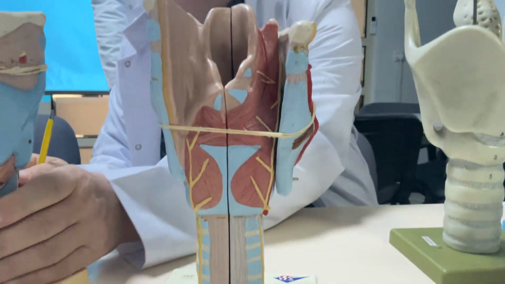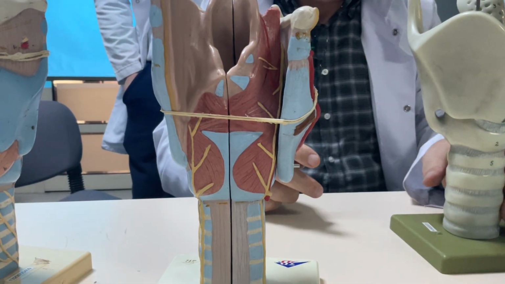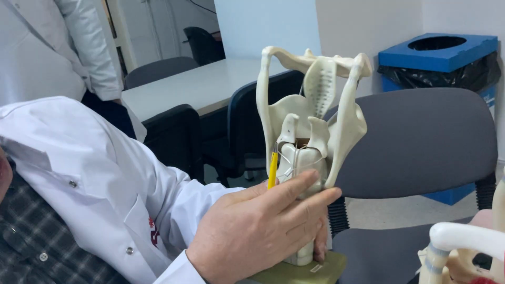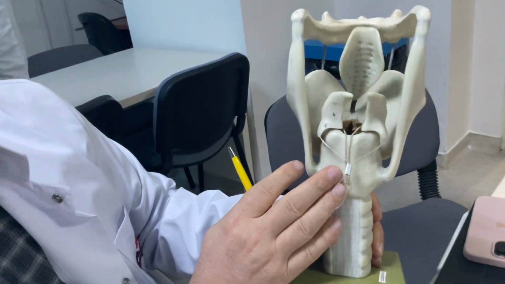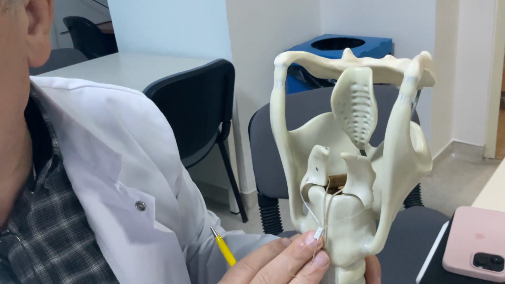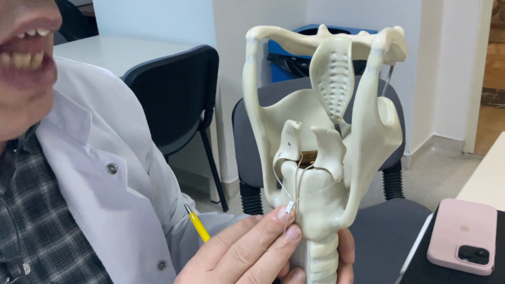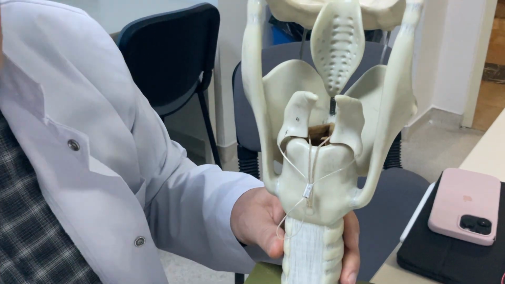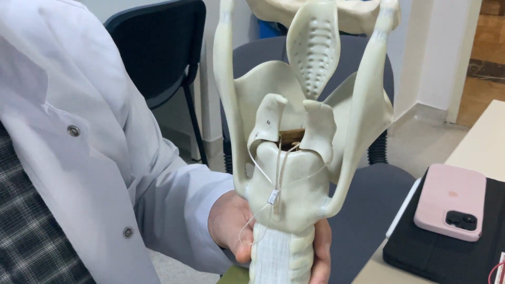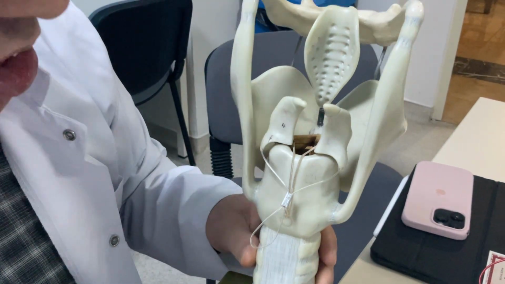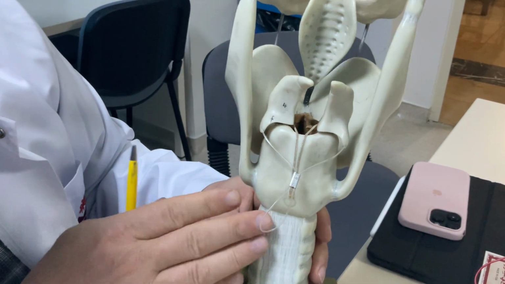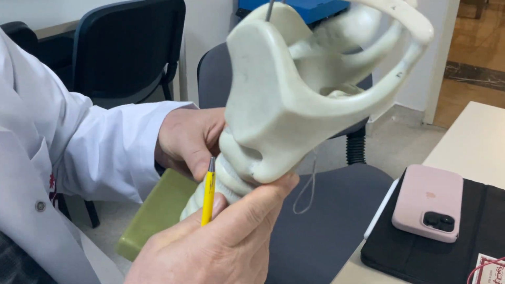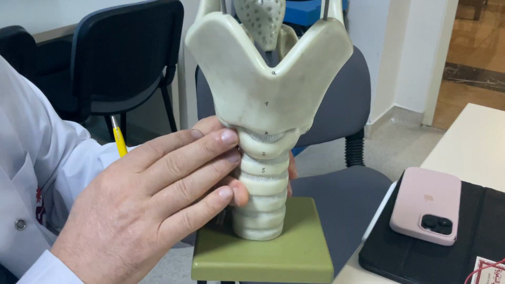Now let's look at the cricoid cartilage. This is the cricoid cartilage. You can say this is the second largest of the laryngeal cartilages. Cricoid means ring-like, looks like a ring. This cricoid cartilage has a lamina posteriorly and has an arch anteriorly.